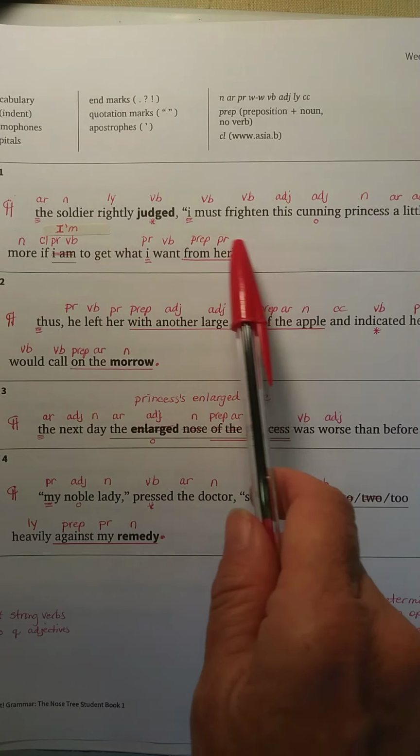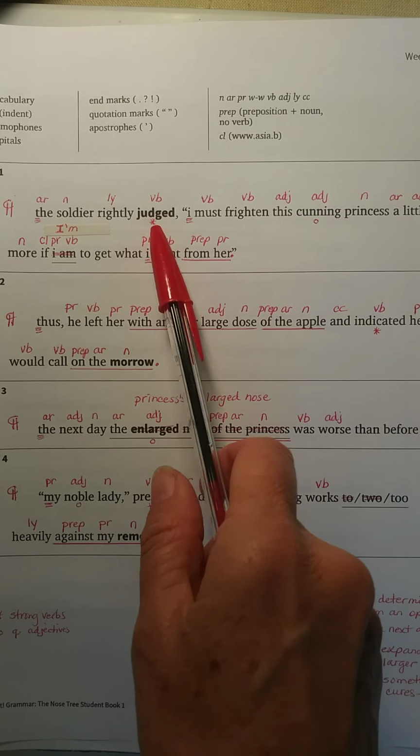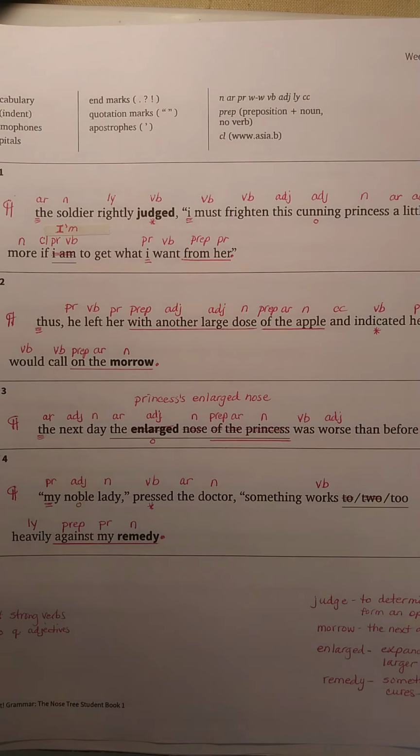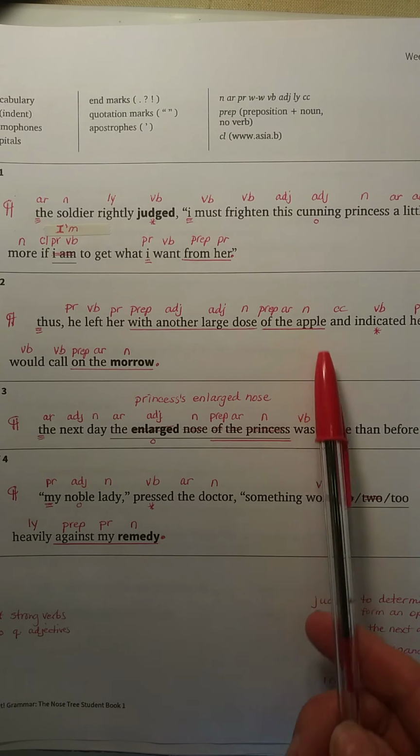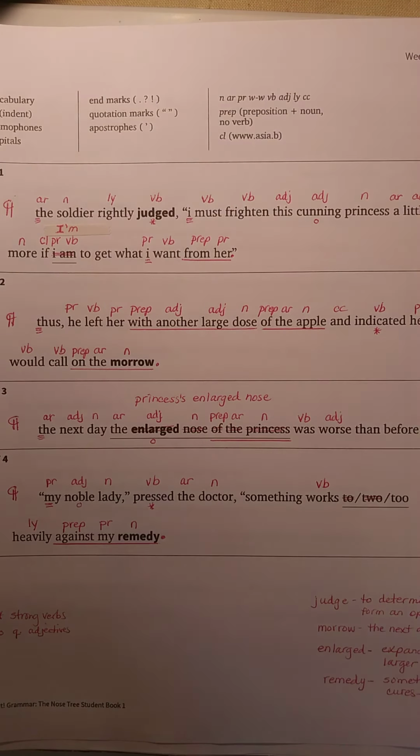Indicated, okay? And the reason I starred those is because those are some good examples of strong verbs. And I also marked a couple of adjectives that are quality adjectives, noble, enlarged, and cunning. Okay, so good examples of quality adjectives and strong verbs.